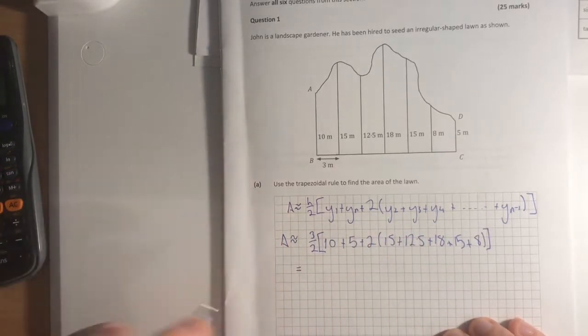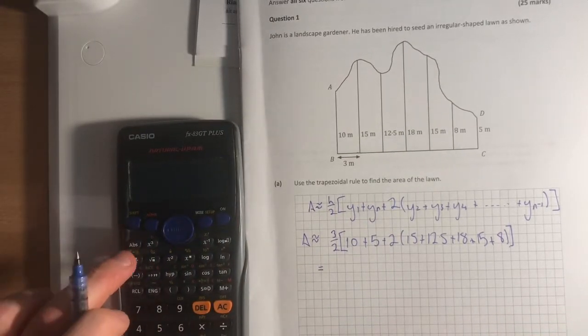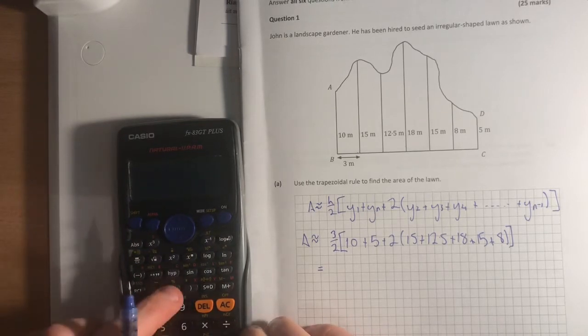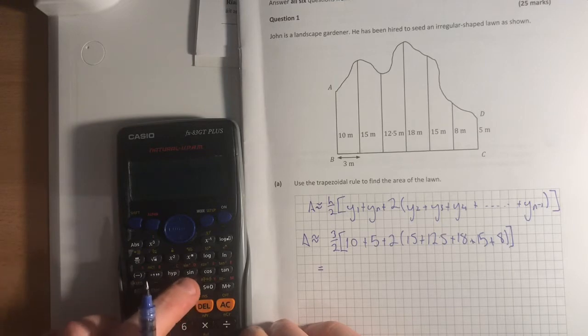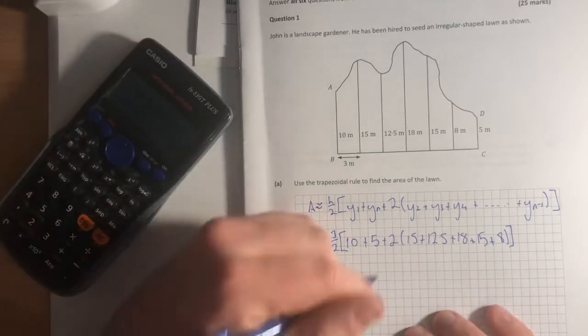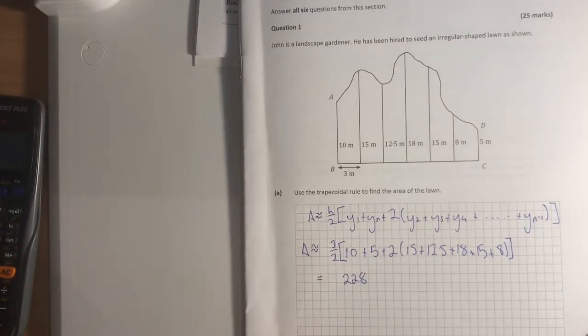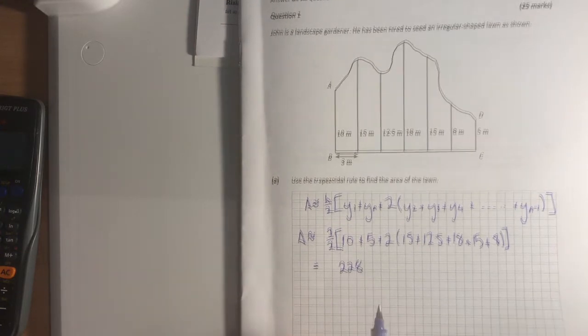So we can bash it into our calculator: 3 over 2 into 10 plus 5 plus 2 times 15 plus 12.5 plus 18 plus 15 plus 8, and that's equal to 228. So that's our answer to the first question. 228 is the answer. Pretty straightforward. Okay, so let's take a look now at question... oh, we're still on question 1. Sorry, let's keep going here.